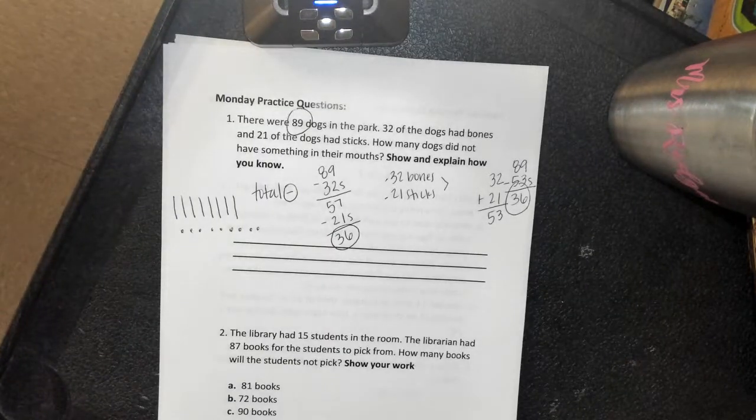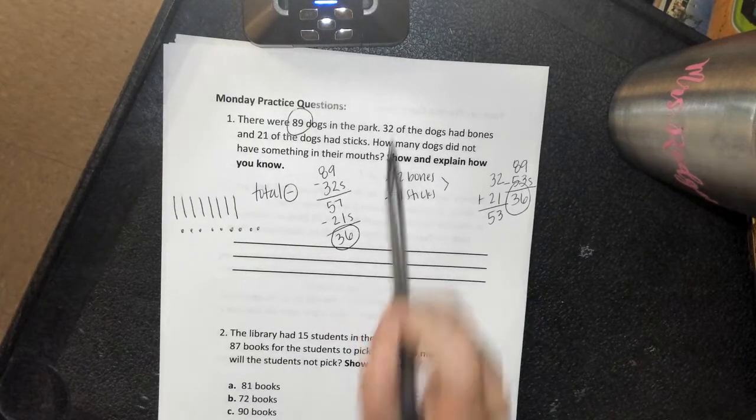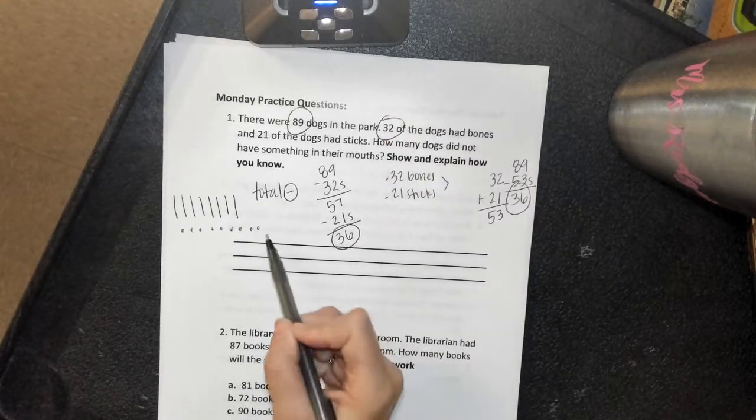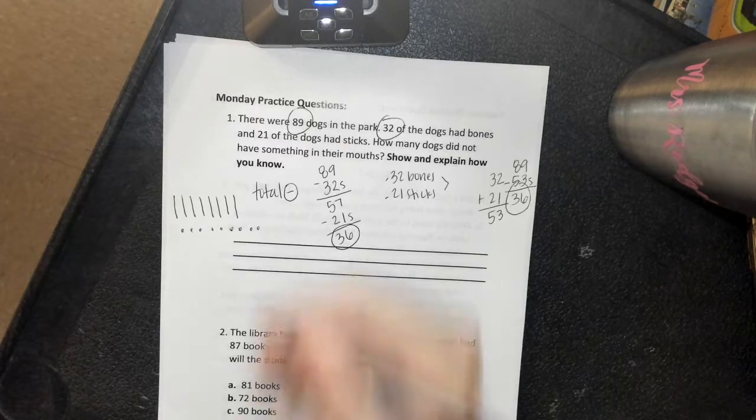For 89. What's the first number that I have to subtract? 32. Do I have 2 ones that I can take away? Yes. Do I have 3 tens that I can take away? Yes.